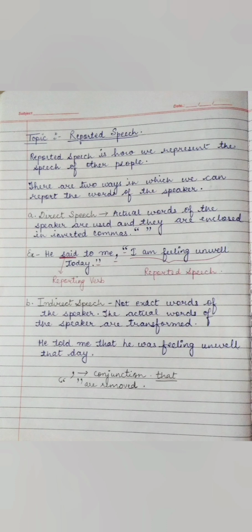In direct speech, the actual words of the speaker are used and they are enclosed in inverted commas. For example, he said to me, "I am feeling unwell." Here, said is the reporting verb and "I am feeling unwell" is the reported speech.